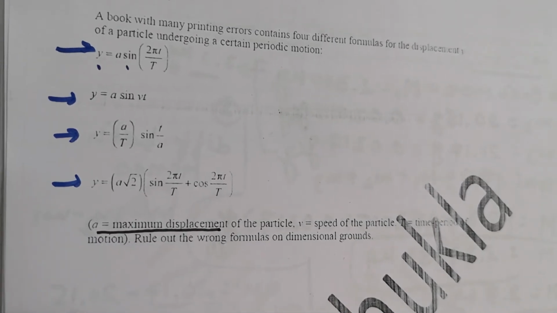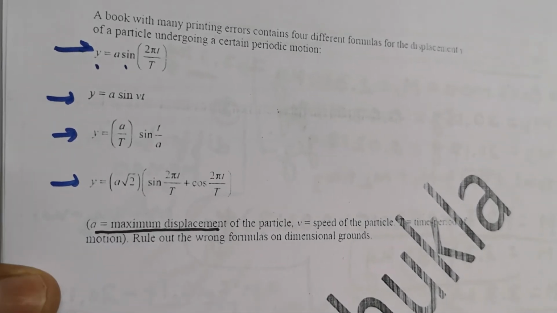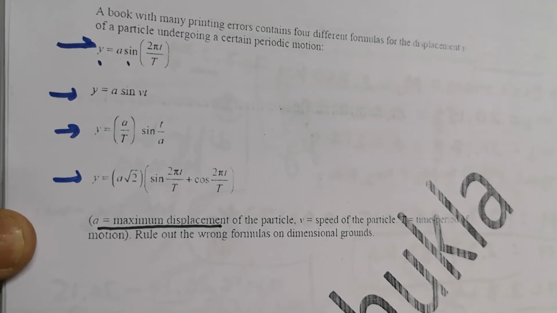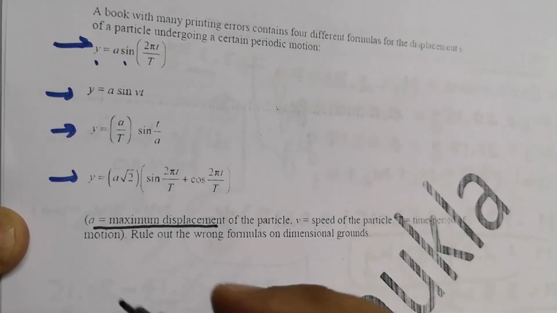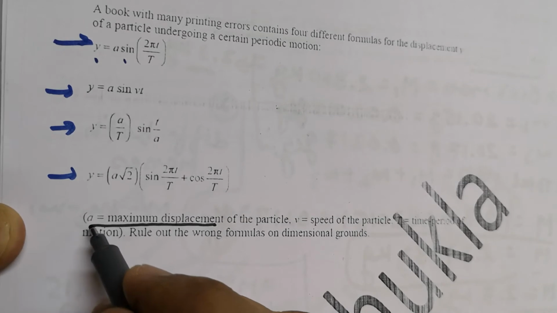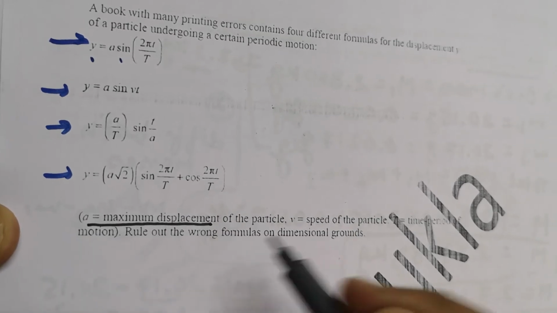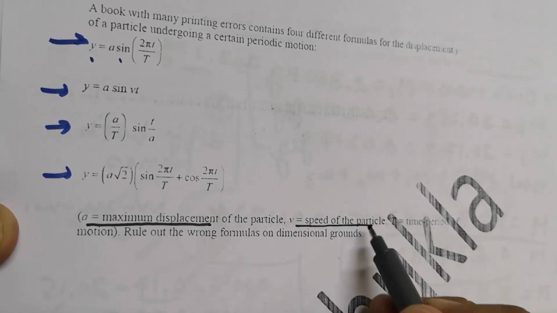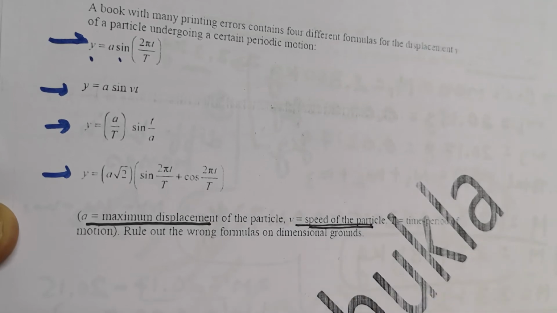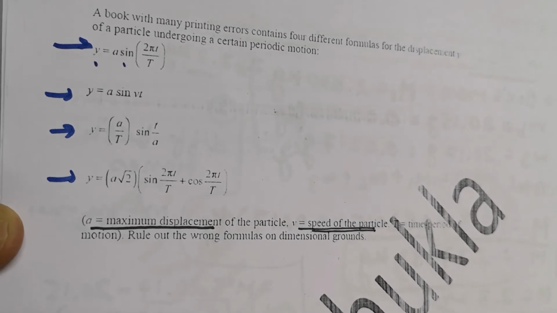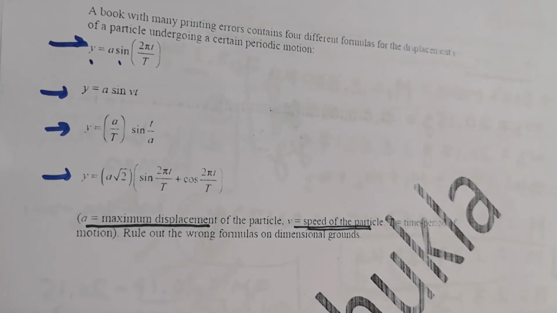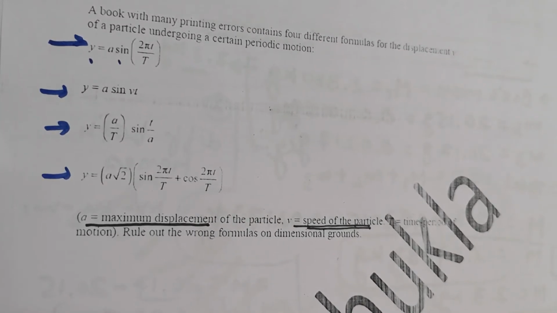Basically, whenever a is there, we are habituated from our secondary schooling to think that a is acceleration, but here they have mentioned that a is maximum displacement. v is called the speed. You will gradually learn that in our textbook. Whenever there is a frequency, they have used such a type of symbol, so sometimes we will be quite confused.